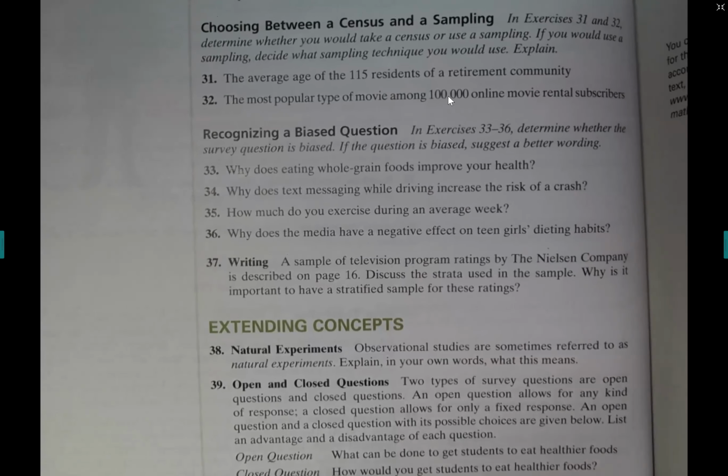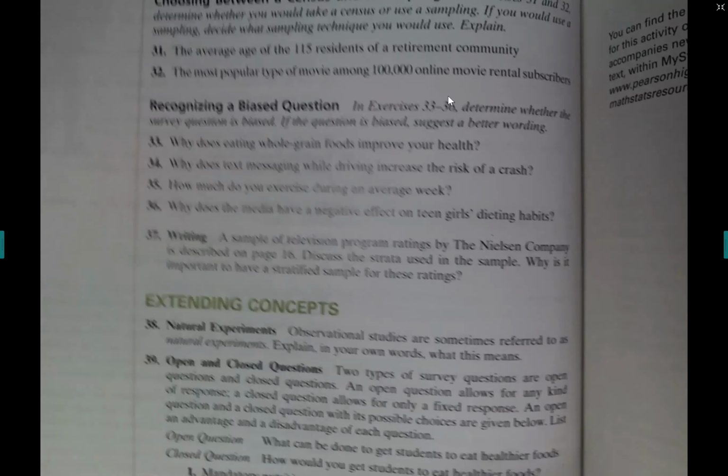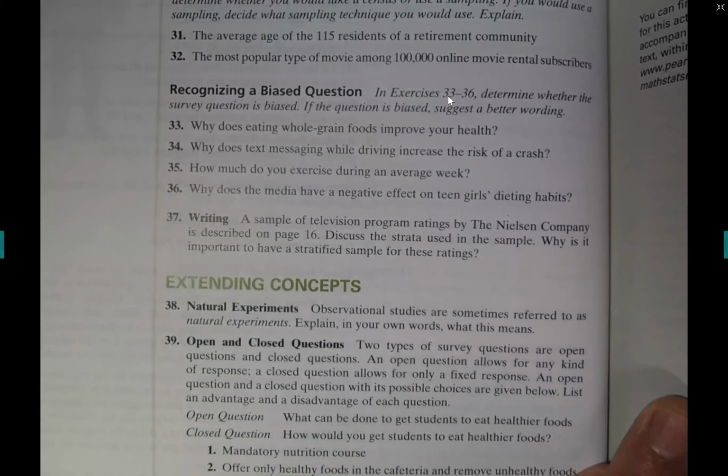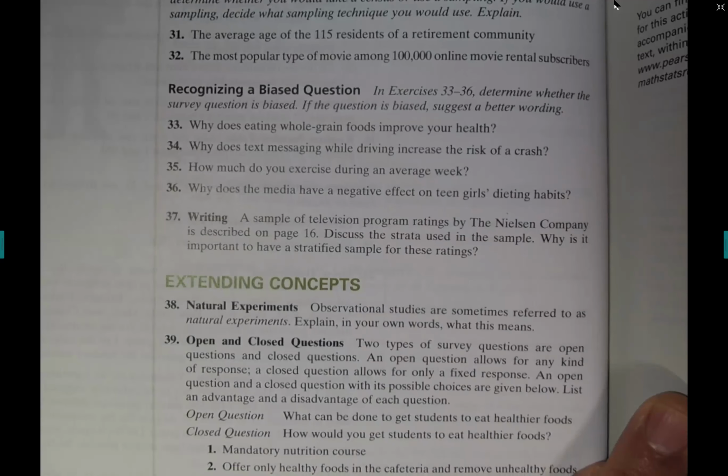Or I would even say, does the media have a positive or negative effect? Then that will not be a biased question at all. Okay, so this is for that. And I'm going to pause the recording and ask you a couple of questions.